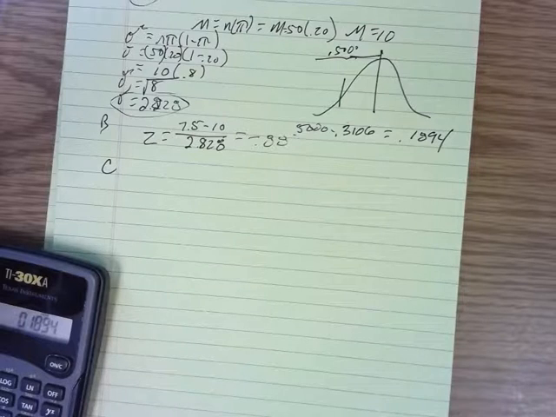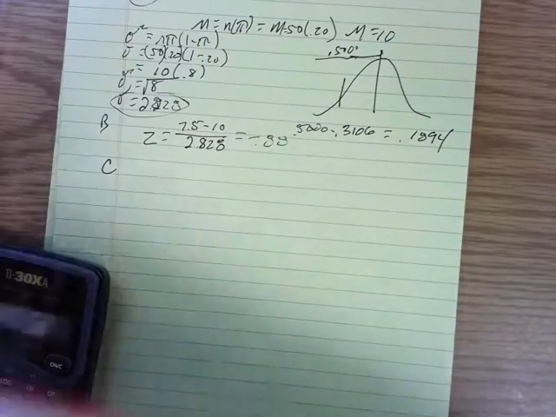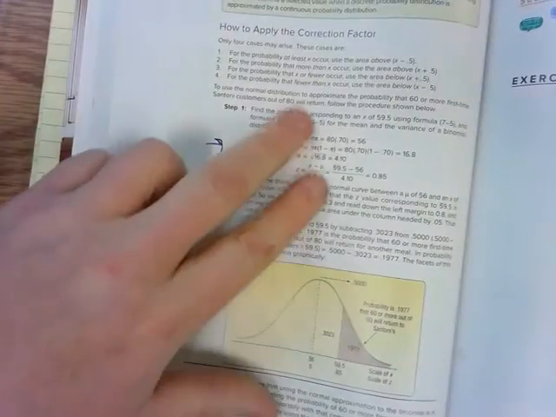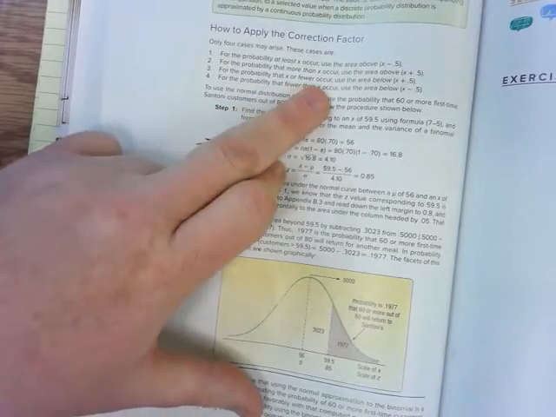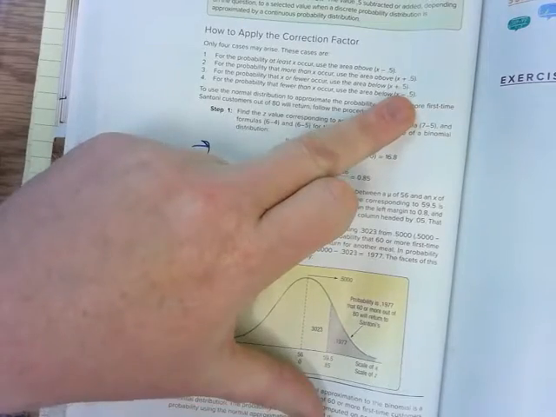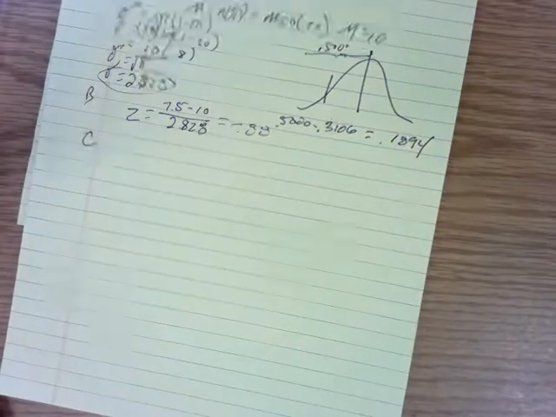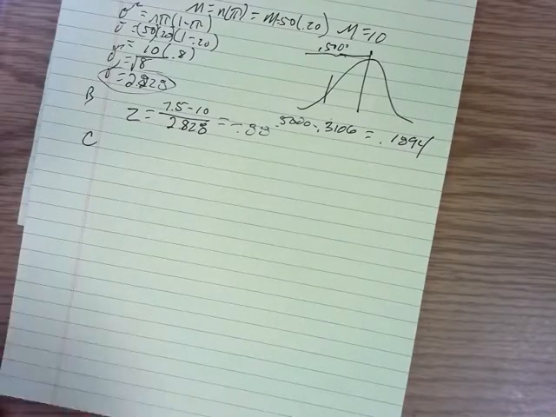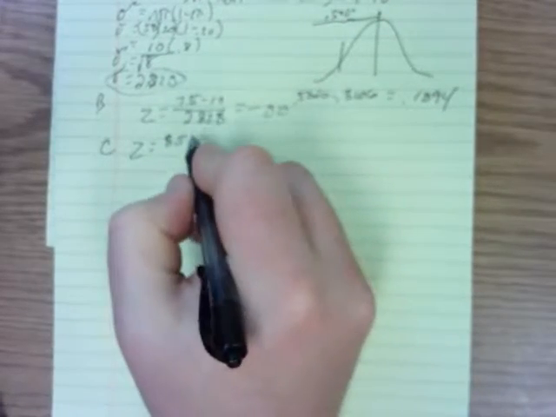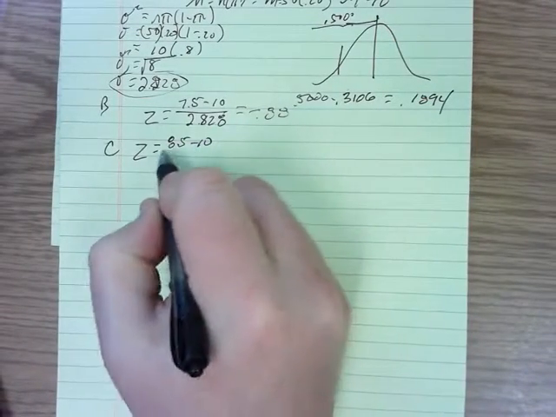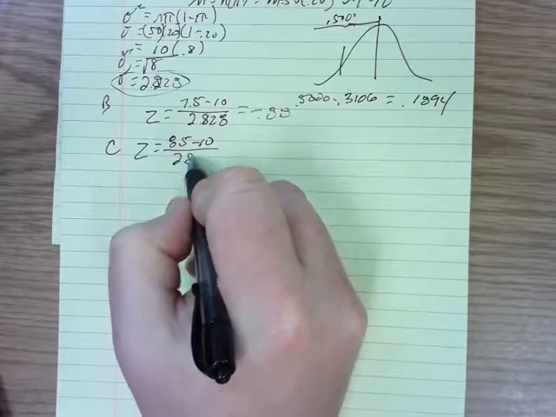Alright, so what's C asking? What is the likelihood that 8 or fewer installations took more than 30 minutes? Alright, so again, we've got to come back over here. For the probability that 8 or fewer occurred, this time we're going to add 0.5. So the correction factor is adding. So it's going to be Z equals 8.5 minus 10 over our standard deviation.